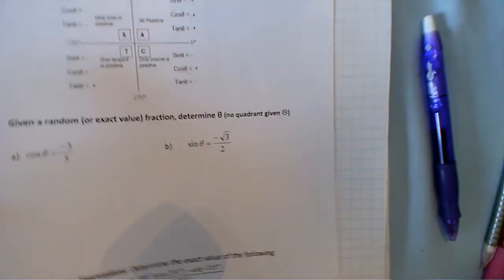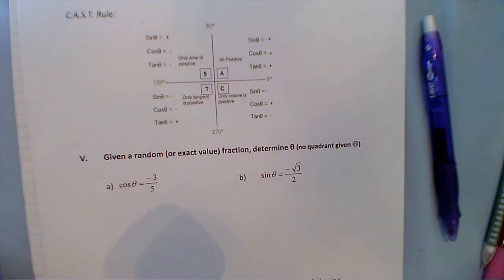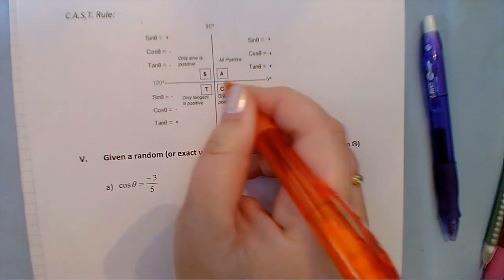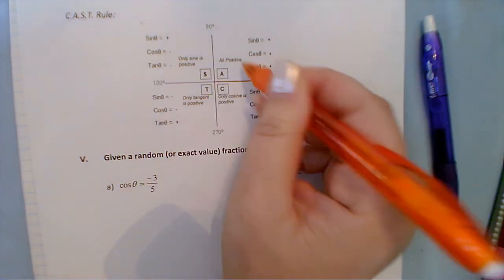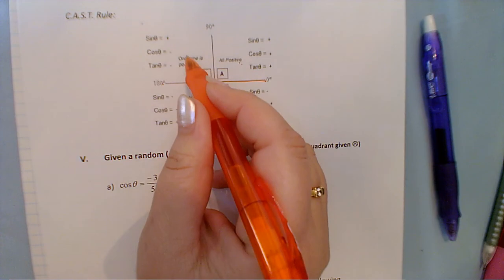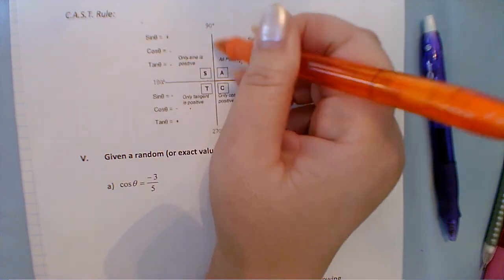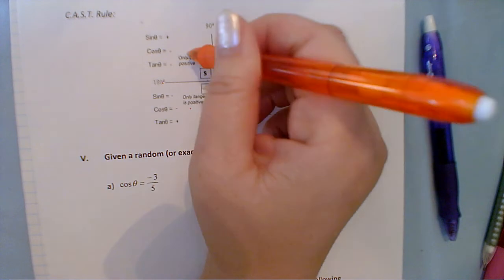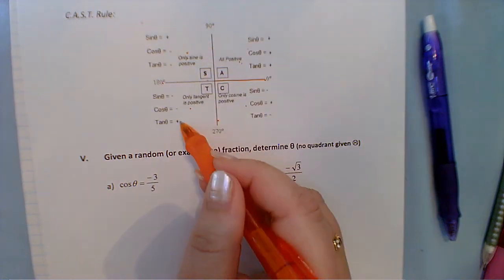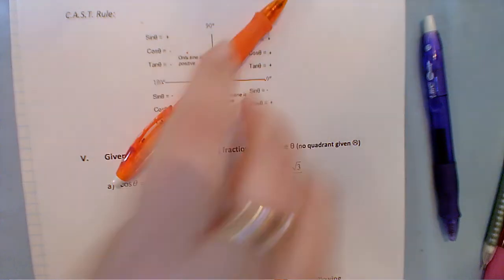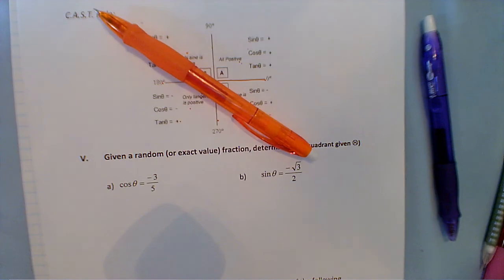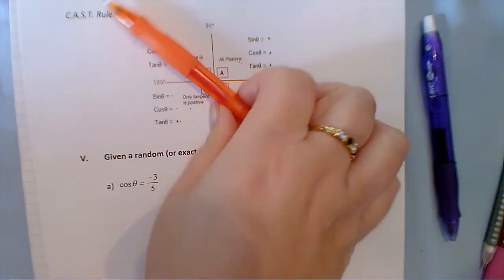So the last page here is just reminding you about that CAST rule. If you don't want to think about the axis systems, which I suggest you do, positive x-axis means cos is positive here and here. Negative x-axis means cos is negative here and here. Positive y-axis means sine is positive here and here, so 2 and 3. Negative y-axis means sine is negative down here and down here. Tan is slope. Tan is positive in 1 and 3. Tan is negative in 2 and 4 because that line has a negative slope.